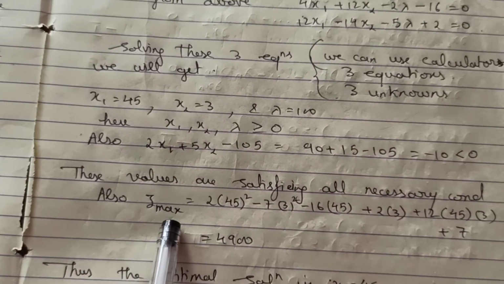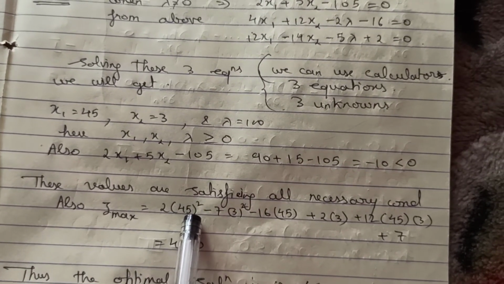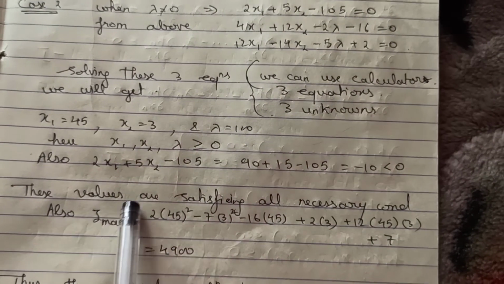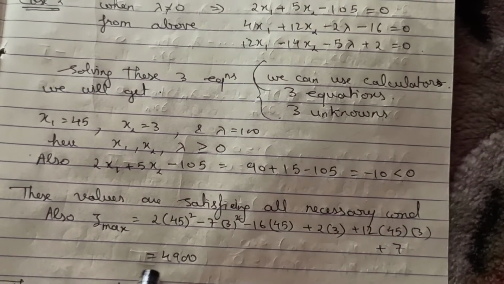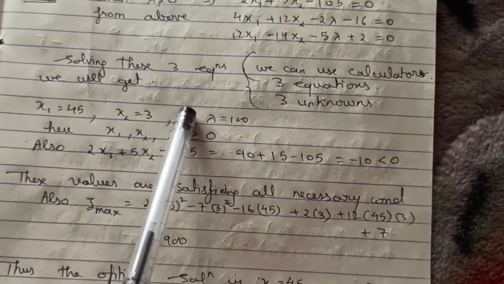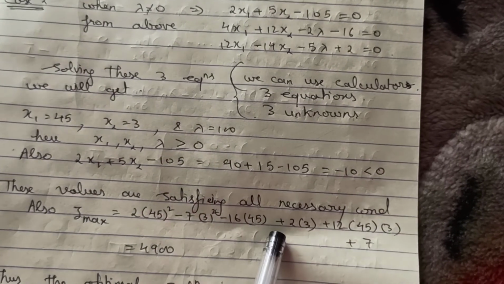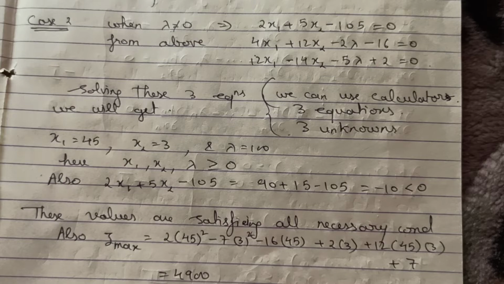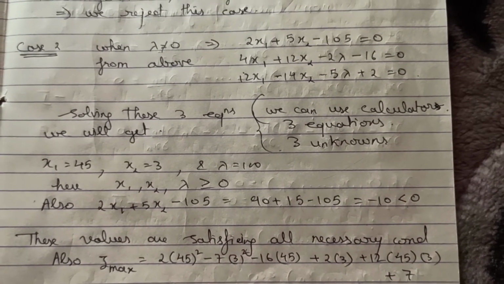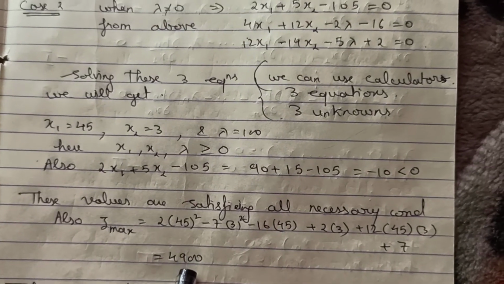Now we will see the value of z. What are we getting after substituting x1 equal to 45 and x2 equal to 3 in z? In the objective function we are getting the value 4900. So this is our z max. So this set of solutions, x1 equal to 45 and x2 equal to 3, is satisfying all the necessary conditions for Kuhn Tucker, right? Kuhn Tucker's conditions, and we are getting the value of z max as 4900.